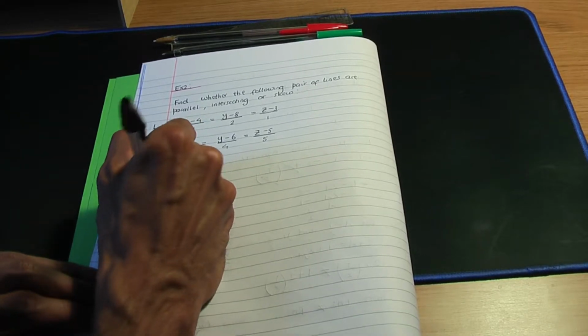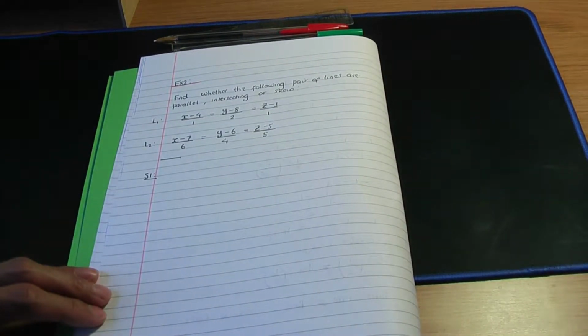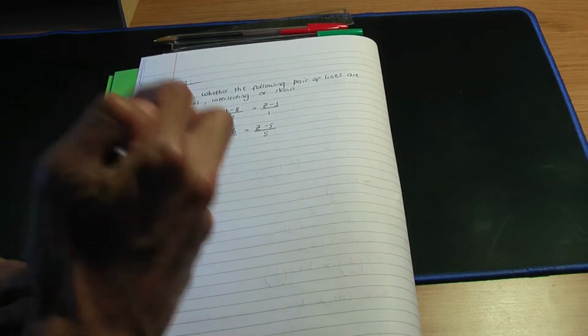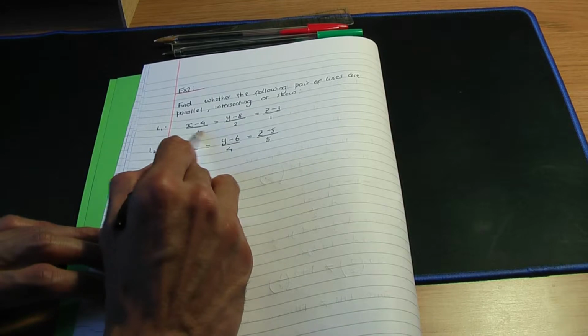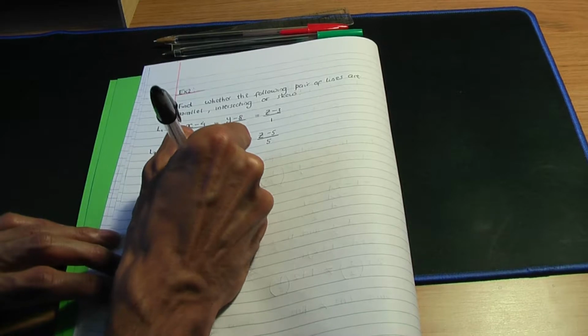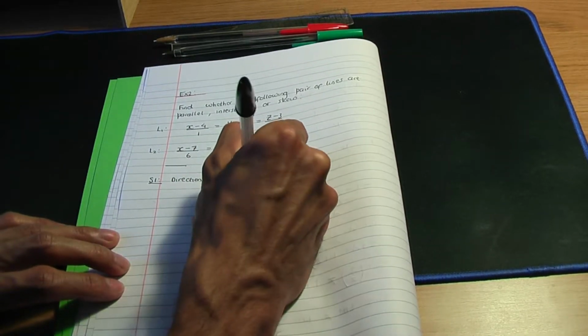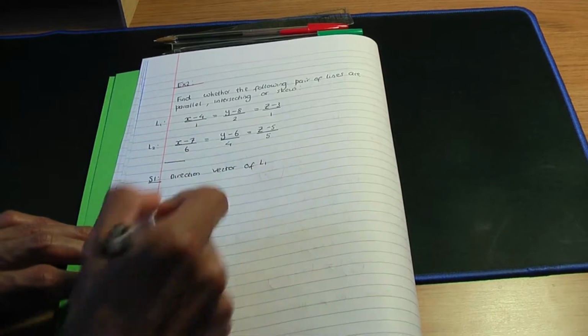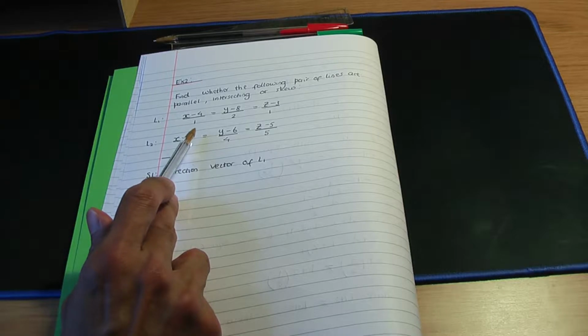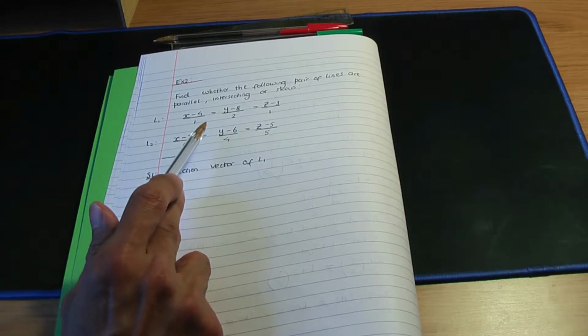So in step number 1, we need to show whether they're parallel or not. Remember, we need to look at the direction vectors of both of these lines. So let's work out firstly the direction vector of the first line L1. Now remember, in one of the previous videos I explained the relationship between vector, parametric and Cartesian forms for the equation of the line.